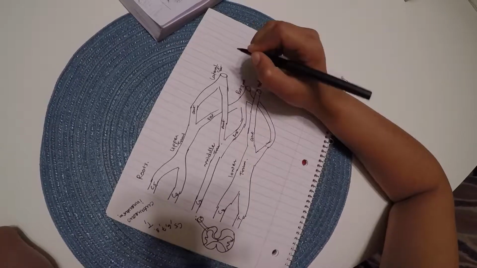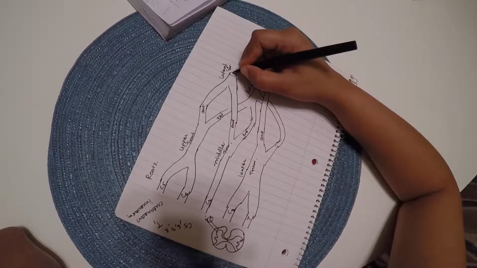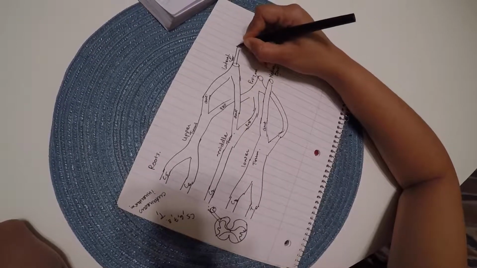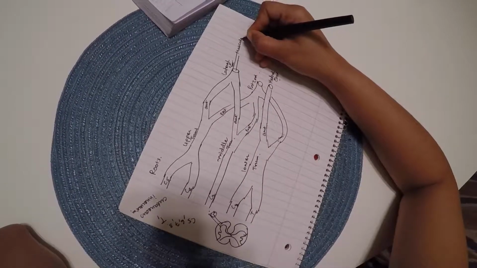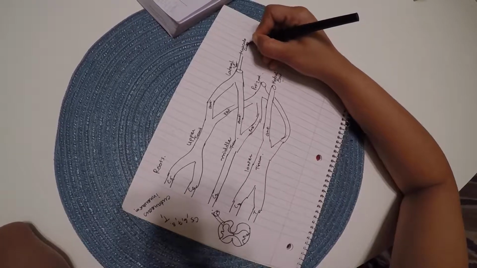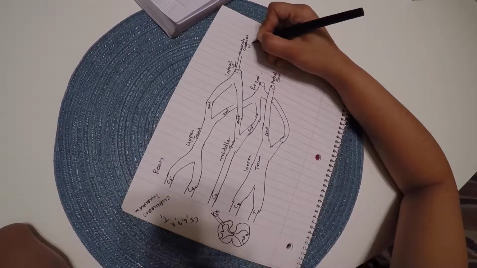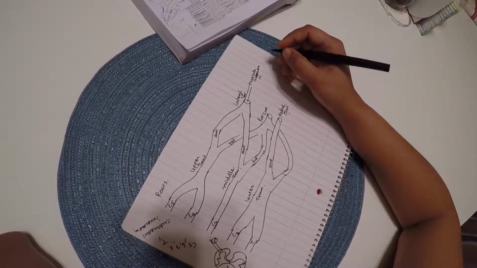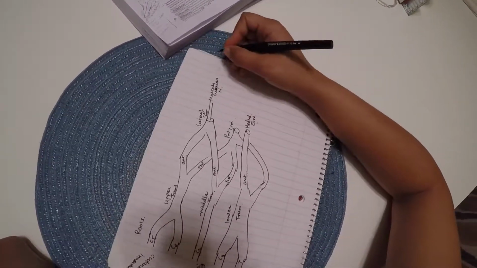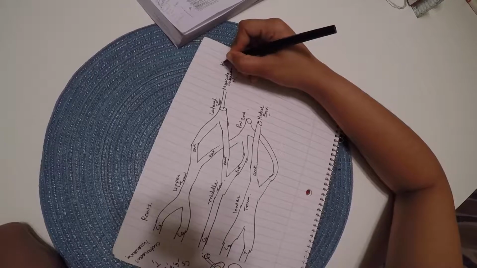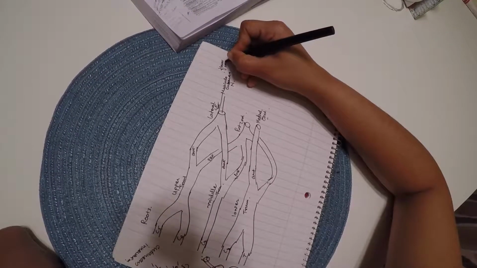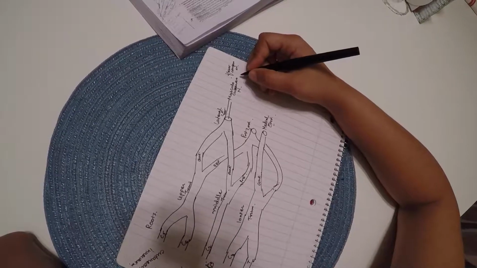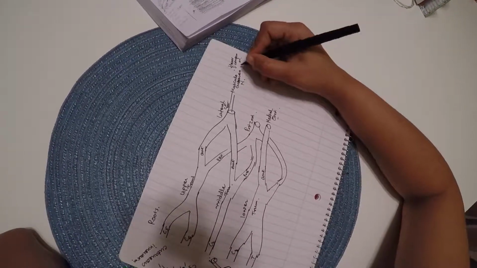The lateral cord gives rise to the musculocutaneous nerve. The musculocutaneous nerve innervates the muscles of the flexor compartment of the arm and carries the sensation from the lateral side of the forearm.